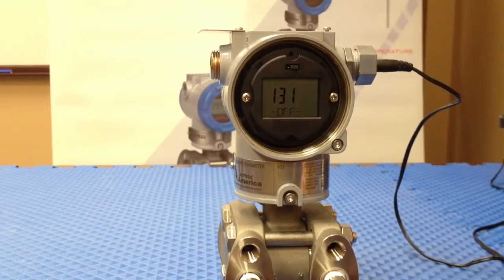And that's as easy as it gets to troubleshooting a loop with the AAi transmitter in the new version 7 firmware.